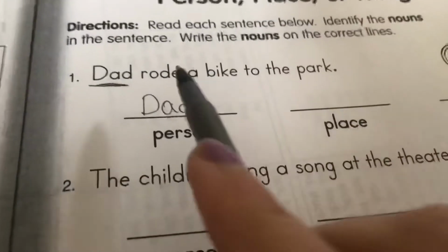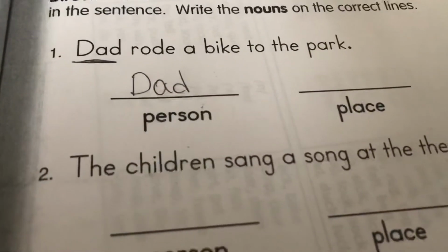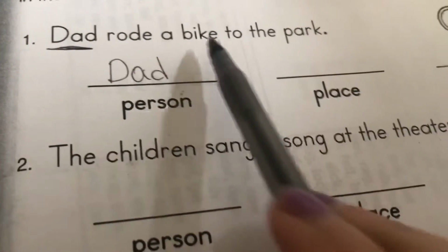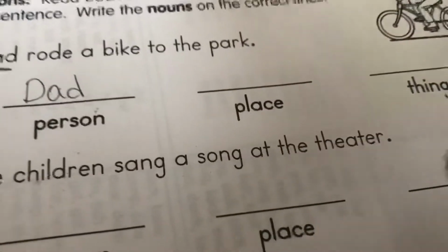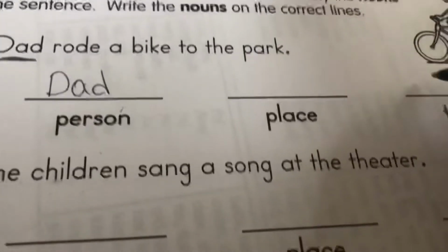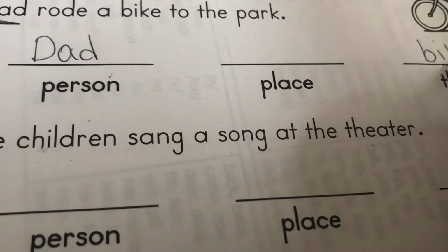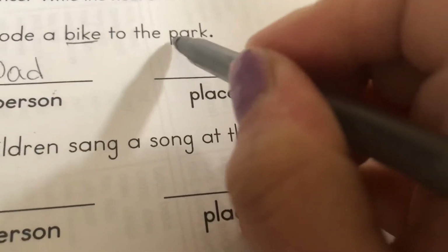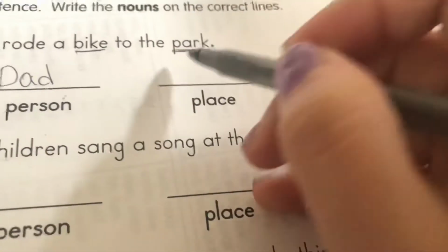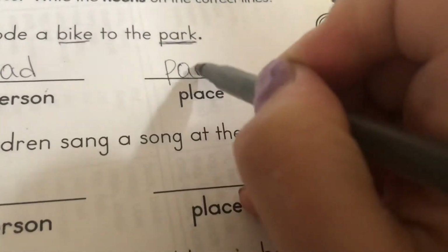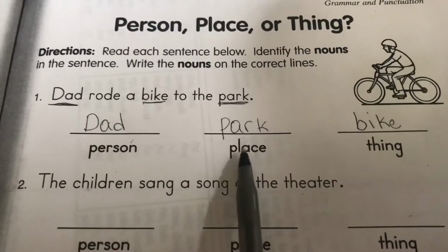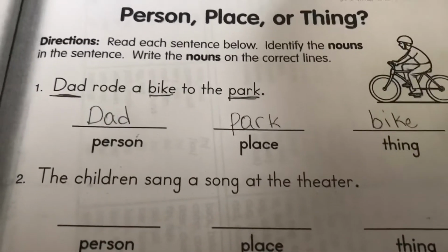Okay. Rode a bike to the park. What did Dad ride? A bike. So would that be a place or a thing? A thing. So we're going to put bike right there under thing. And then we've got bike underlined here, to the park. And this is our place. So we're going to write park, where our place is. So we've got our person, place, or thing in our sentence.